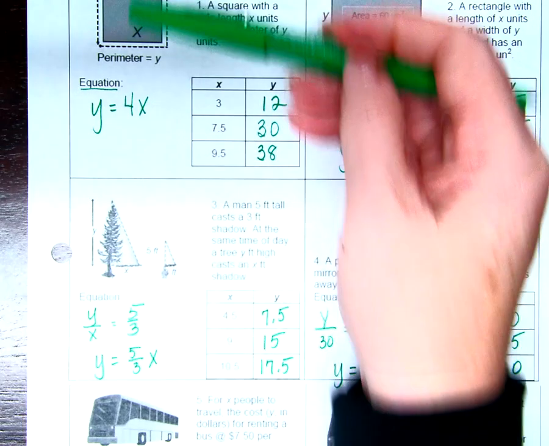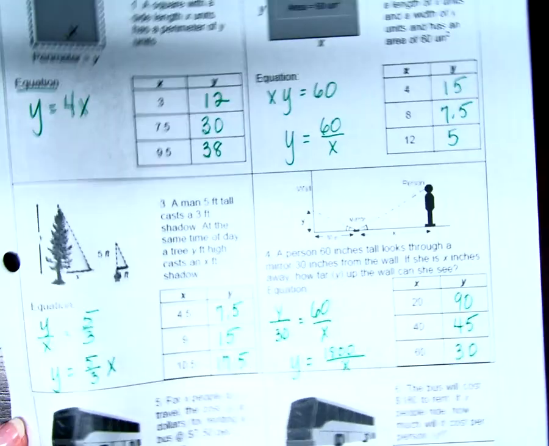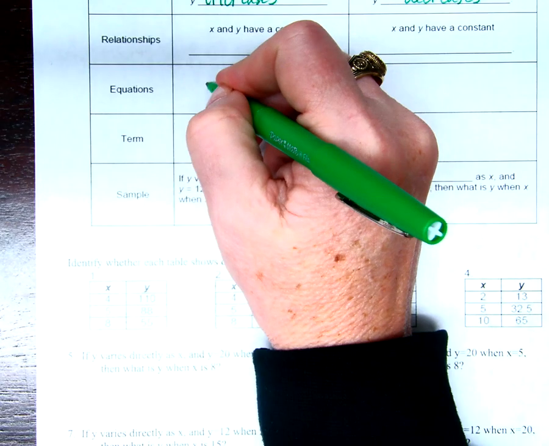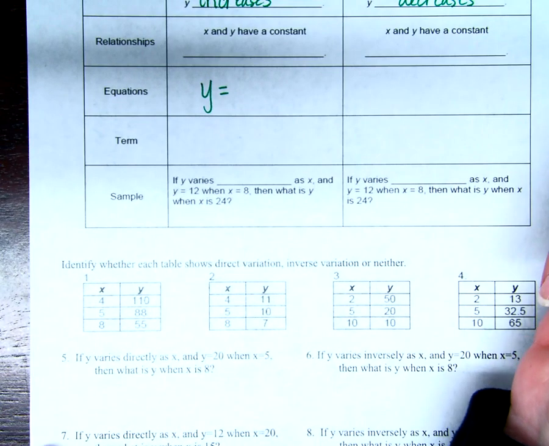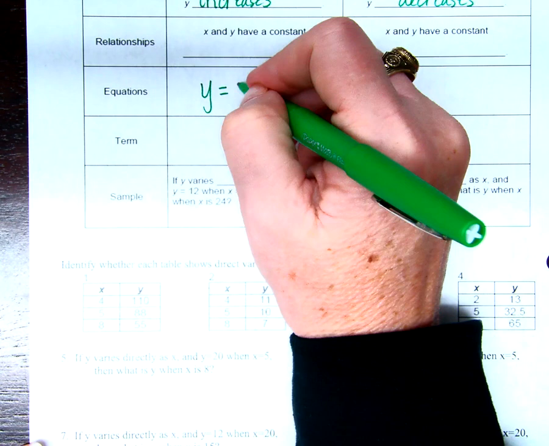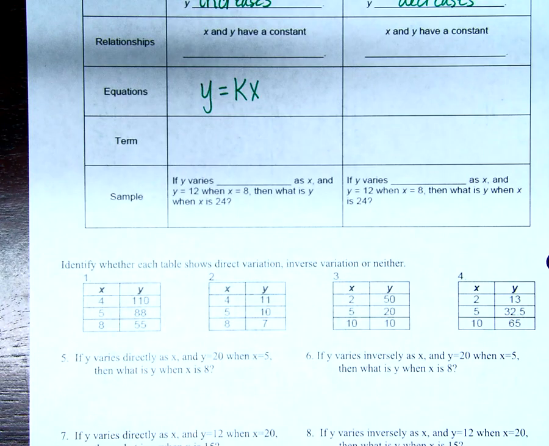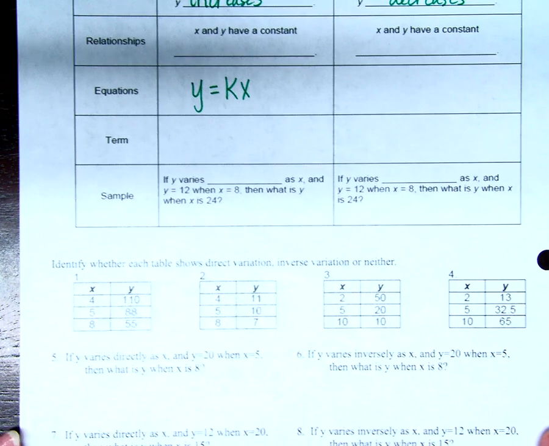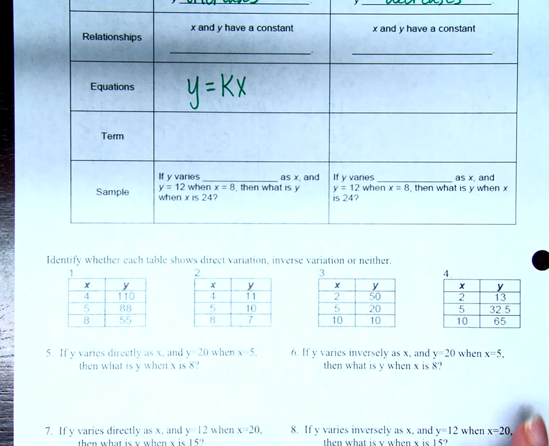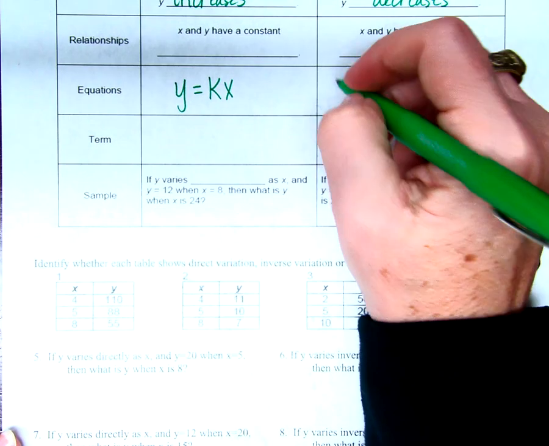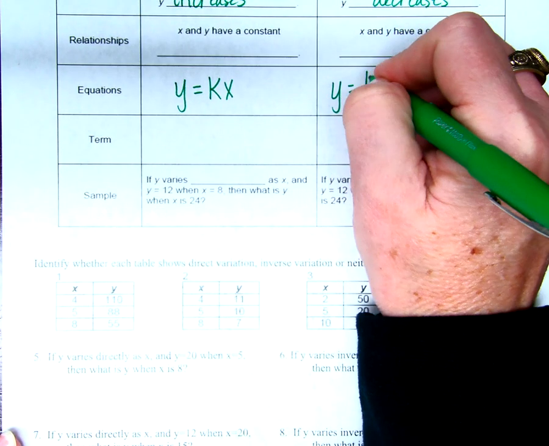In 1, 3, and 5, in this left-hand column, what do all of the equations look like? So they all look like Y equals something X. We're going to call that something K. It is another letter, and you're not freaking out, right? What do all the equations in the right-hand column look like? So that's one way that they look, right?